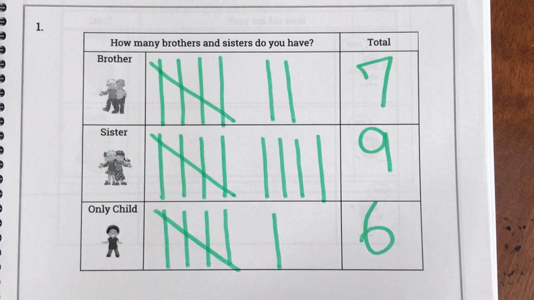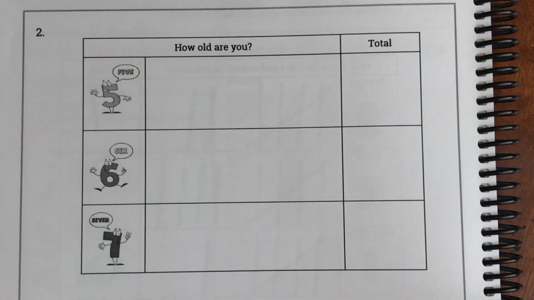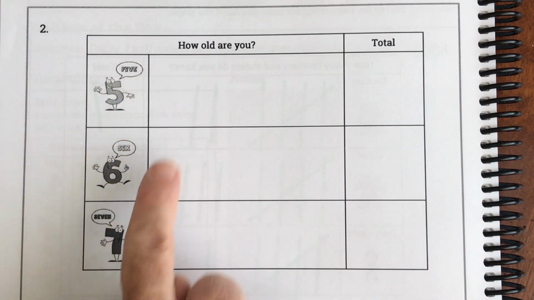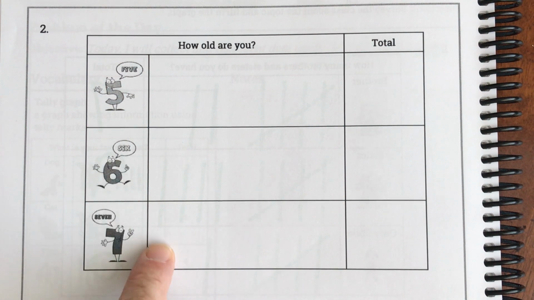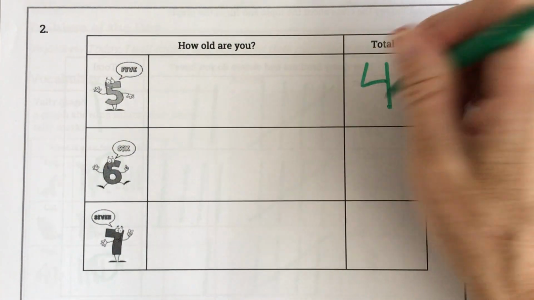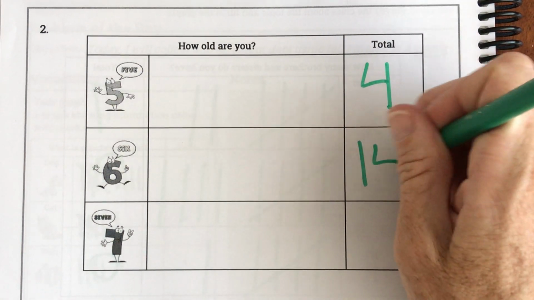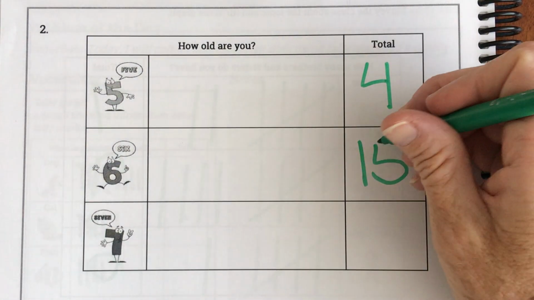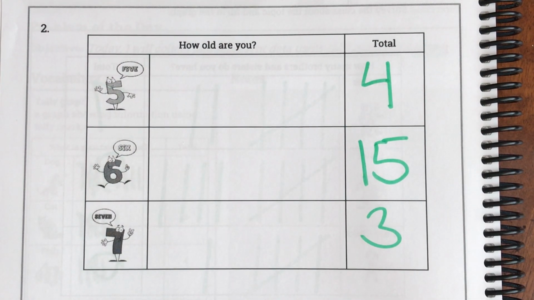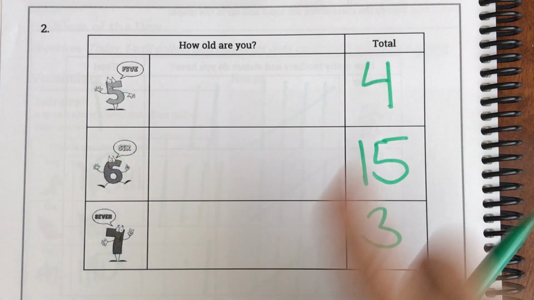Okay, let's turn the page and we're going to do one more together. Okay, this question or Tallygraph says, how old are you? So some of you are probably 5, some of you are 6, and some of you might be 7. So again, we're going to have to just do pretend numbers because I can't ask you how old you are. So I'm going to say 4 of you are 5, 15 of you are 6, and 3 of you are 7.